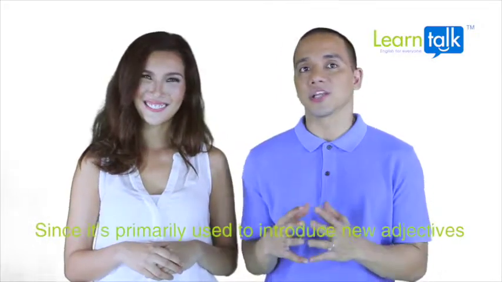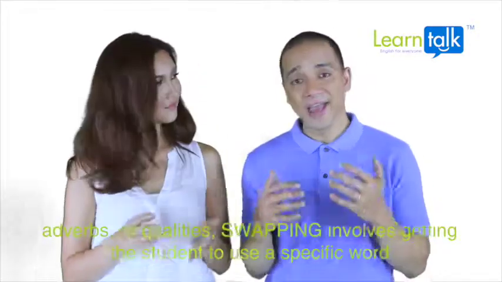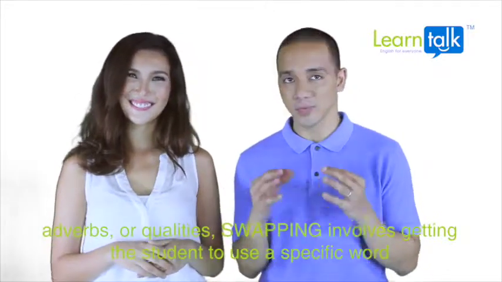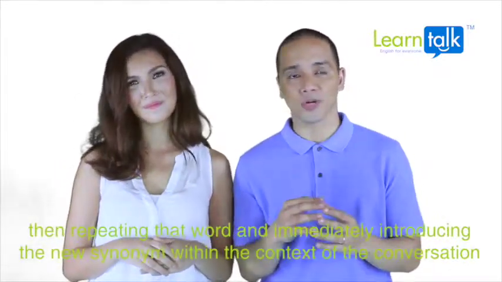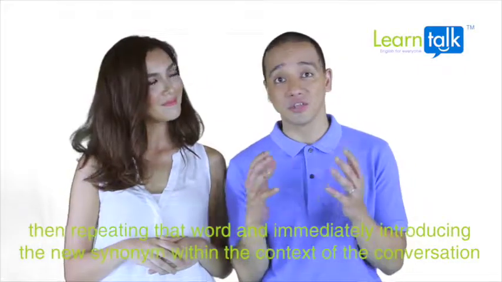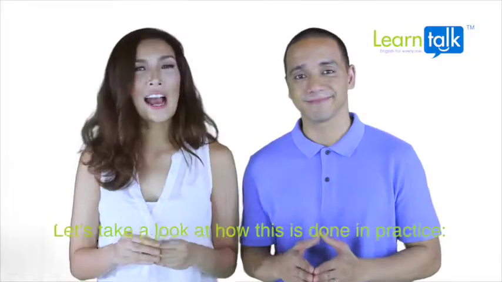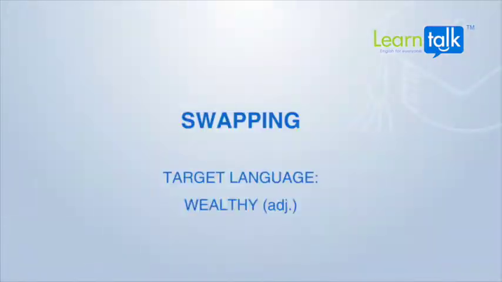Since it's primarily used to introduce new adjectives, adverbs, and qualities, swapping involves getting the student to use a specific word, then repeating that word and immediately introducing the new synonym within the context of the conversation. Let's take a look at how this is done in practice.